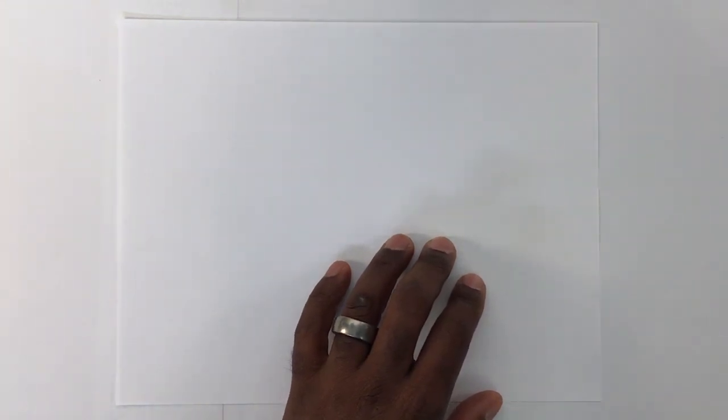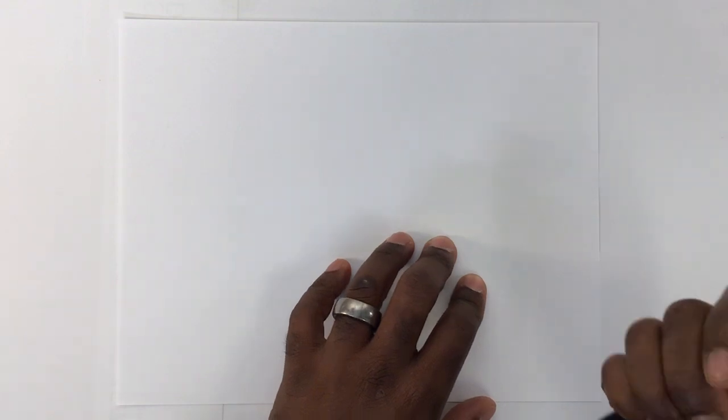We are continuing with our series in perspective drawing, and we are deep into three-point perspective. In this video, I'm going to get into three-point perspective grids.